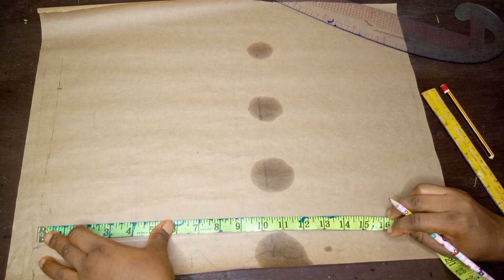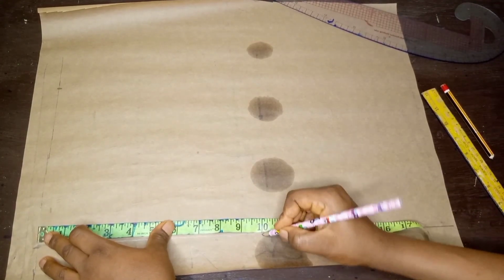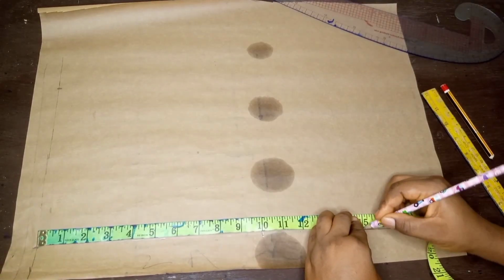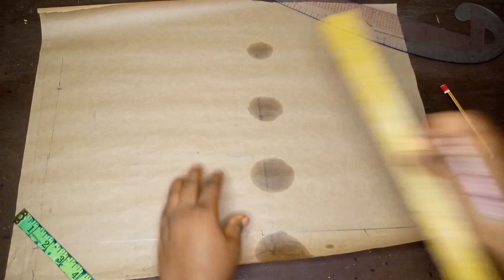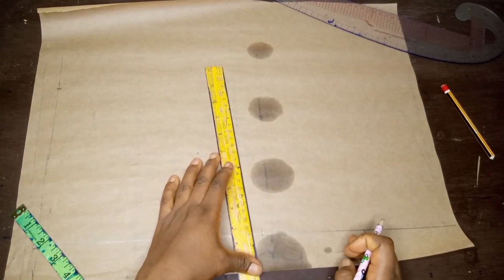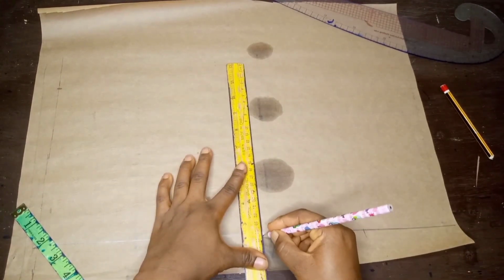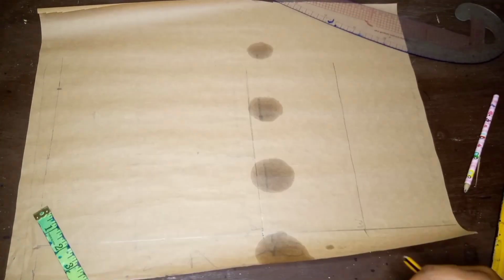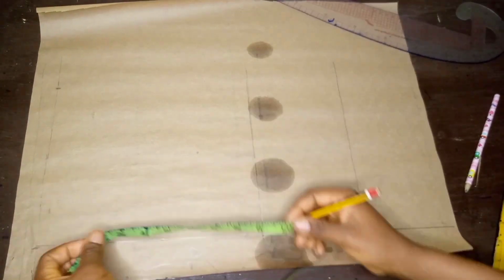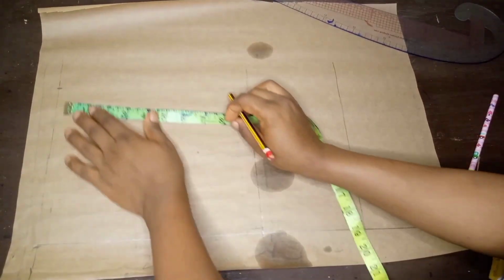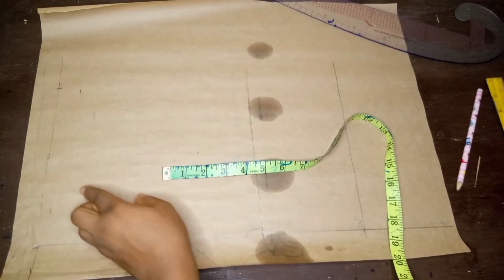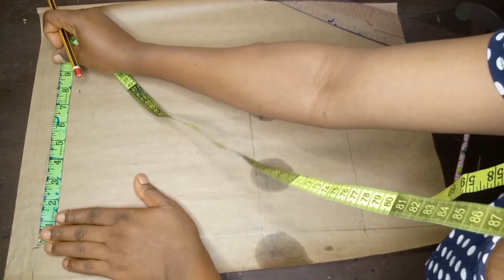Then I will come down and place my tape from the shoulder measurement and come down by 10 inches, for my shoulder to bust measurement and shoulder to waist measurement. Then I will draw a straight line across those measurements. Once I'm done with that, I'll come to the shoulder line and come down by 1 inch for the shoulder slope. I'll connect from that 1 inch to the neck width to create my shoulder slant.